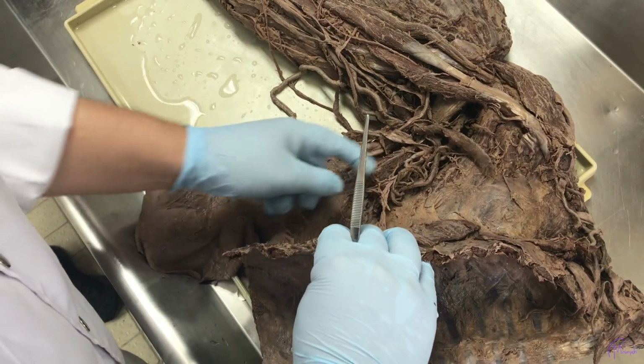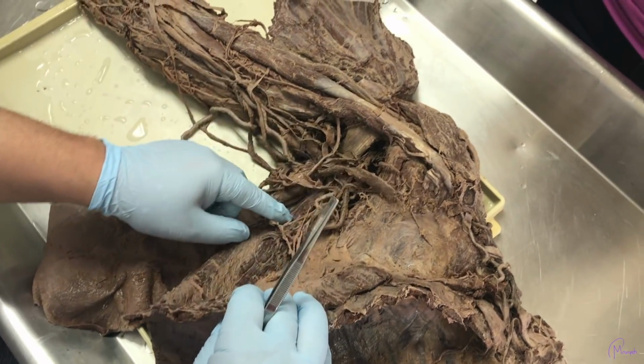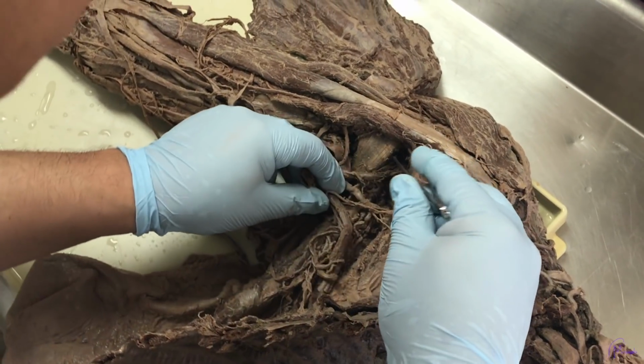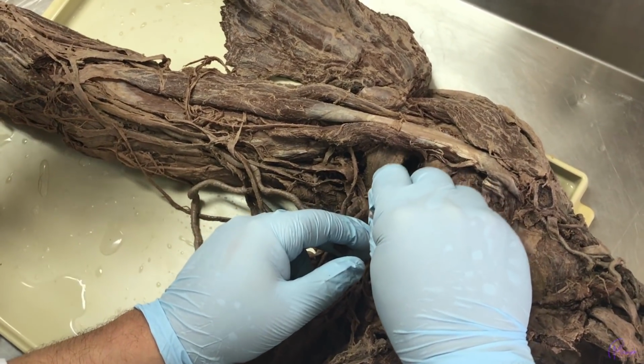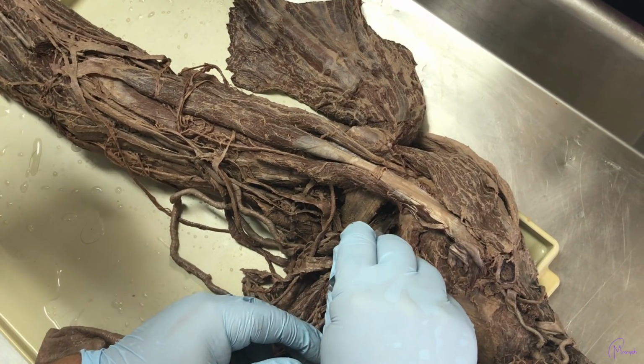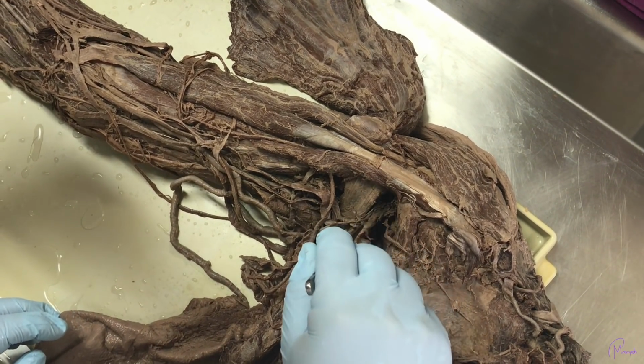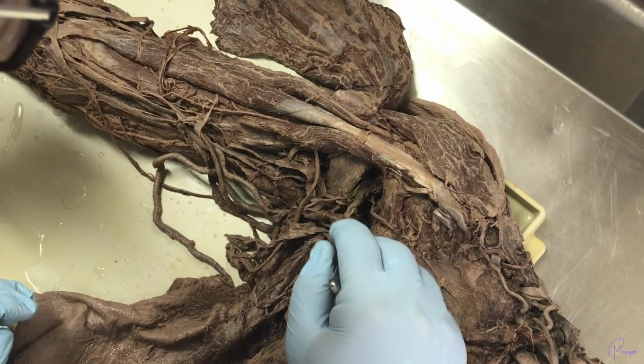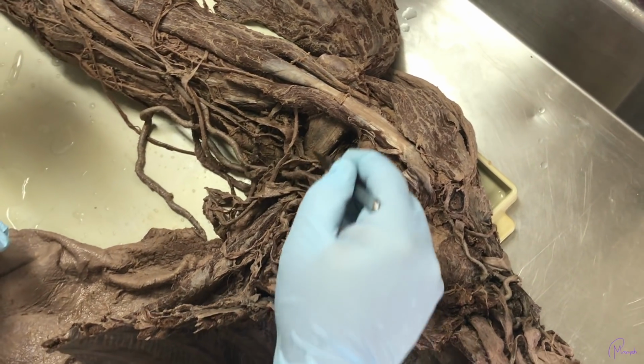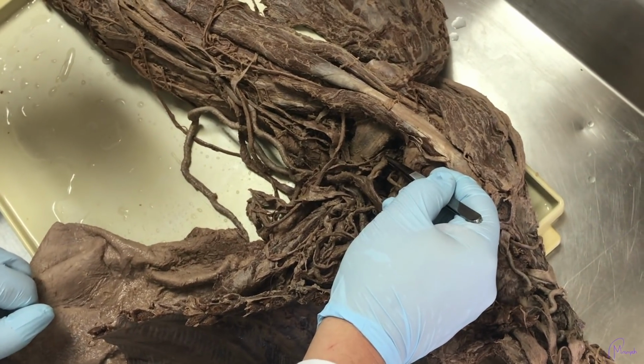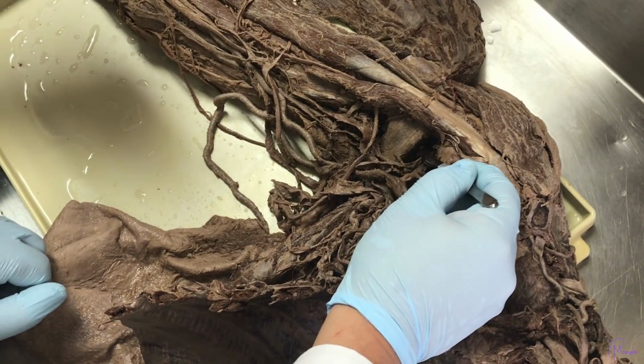This muscle here comes from the back and attaches over here, and this head is the articular surface of the shoulder joint. But anyhow, the things that you see here are the posterior humeral circumflex and axillary nerve.